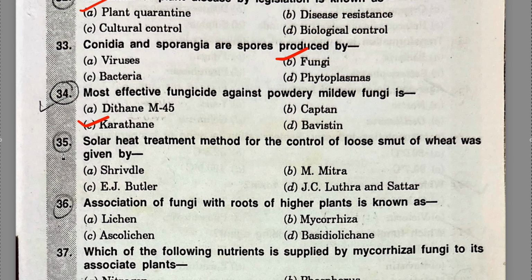Now, question number 35. Solar heat treatment method for the control of loose smut of wheat was given by Shrivdal, Mitra, Butler, Luthra and Sattar.